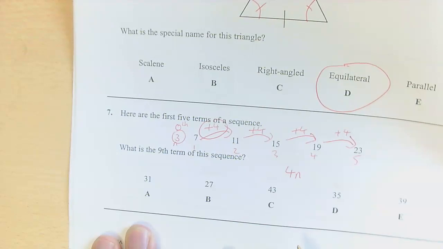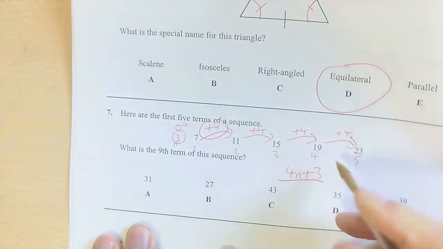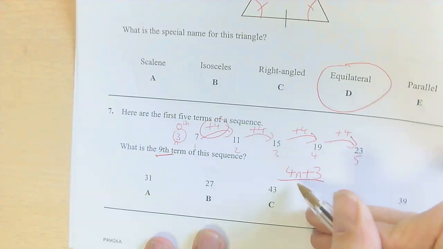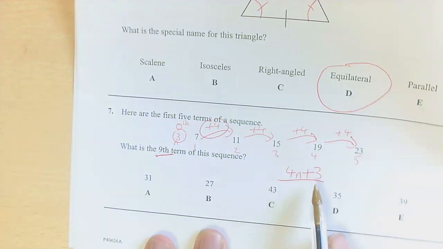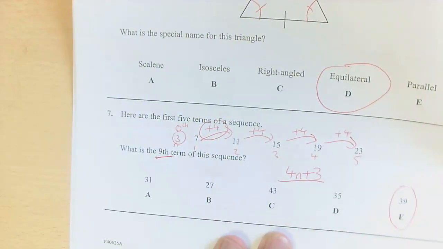Your teacher may or may not have taught you this in this way. This is a quick fire shortcut way, 4n plus 3. We then put in the n. In this case, it's the 9th term. N represents the term it is in the sequence. So 4 times 9 is 36, plus 3 is 39. So our answer for this one is E.